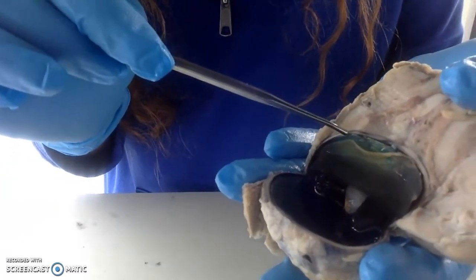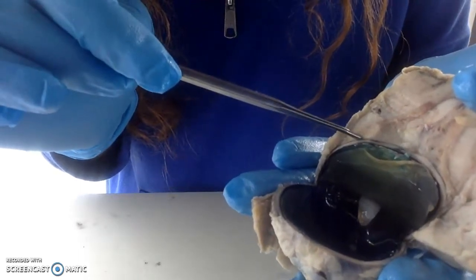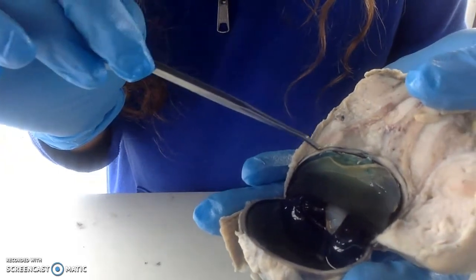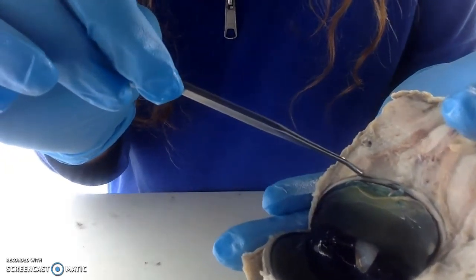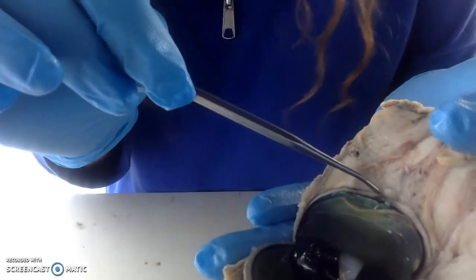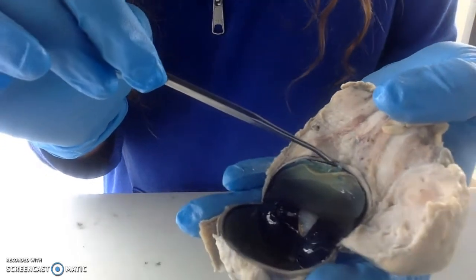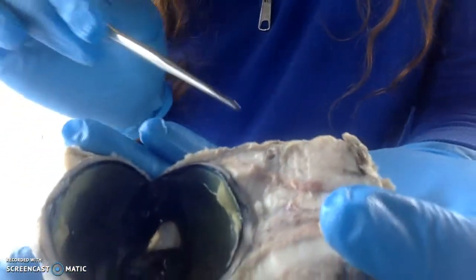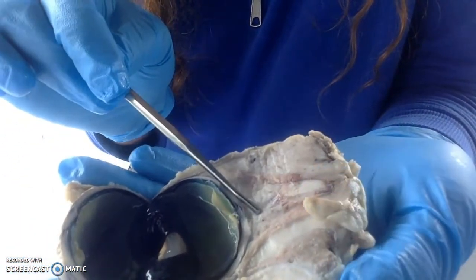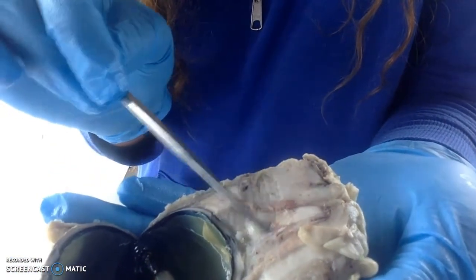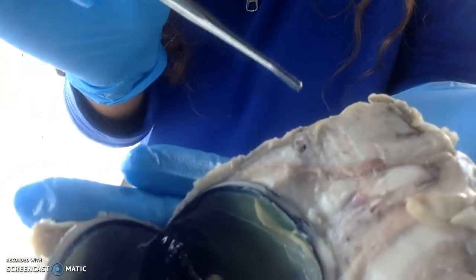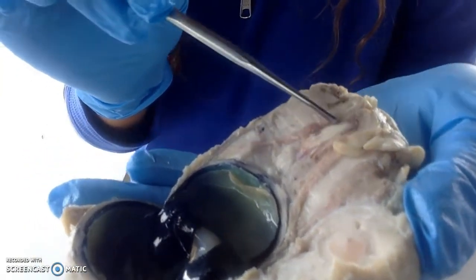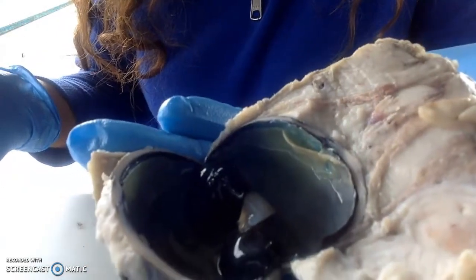So you can see that on this side. And then there's a white, skin-like, very thick layer right here after the choroid, and that's the sclera. Okay. And then I'm going to go ahead and point out the optic nerve, which goes right here. Behind my thumb, you can see the optic nerve goes this way on the eyeball. And those are all the structures.